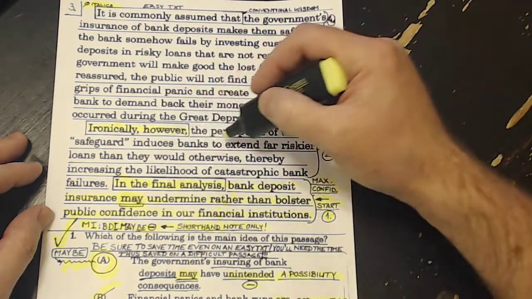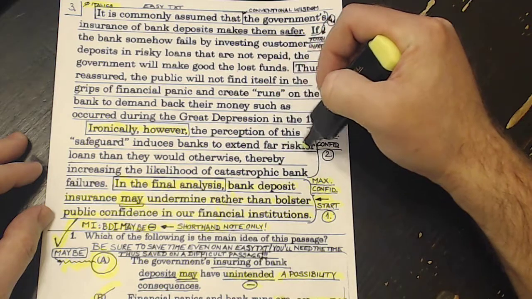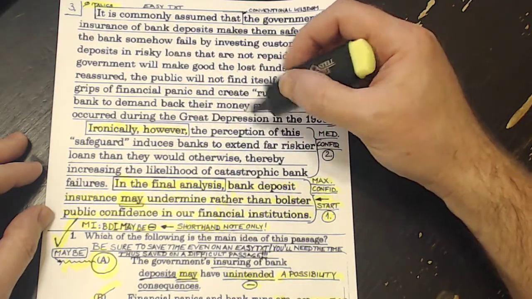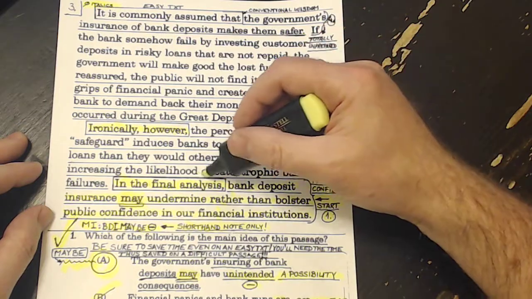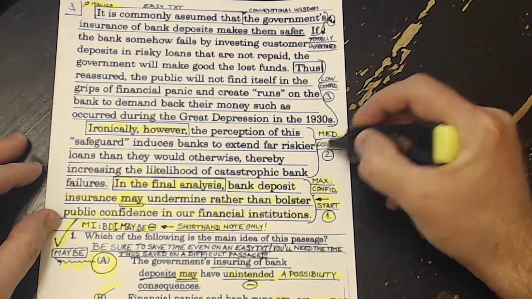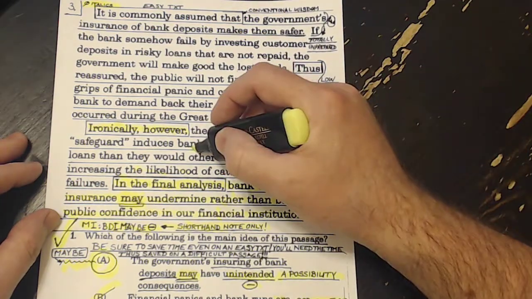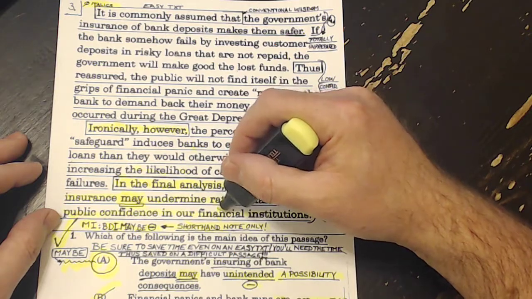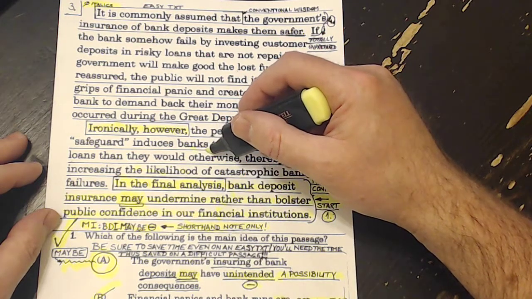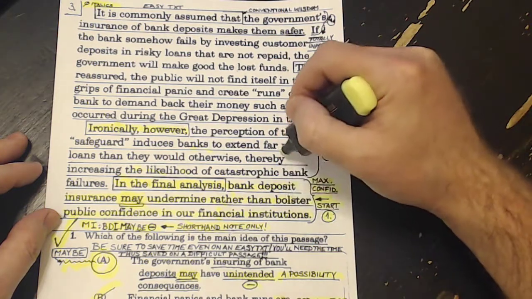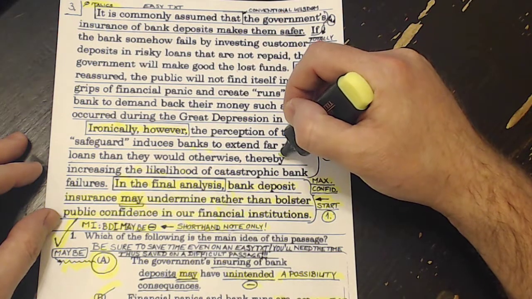"The perception of this safeguard induces banks to extend far riskier loans than they would otherwise." So it's negative, "thereby increasing the likelihood," so possibility. So for medium confidence, this basically confirms what a confident student already realized, but at the expense of additional time. So a less confident student will solve this question in more time, which is not ideal.